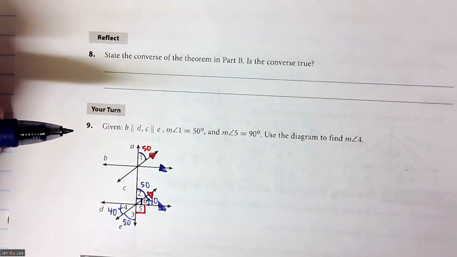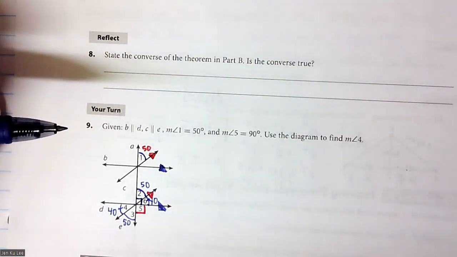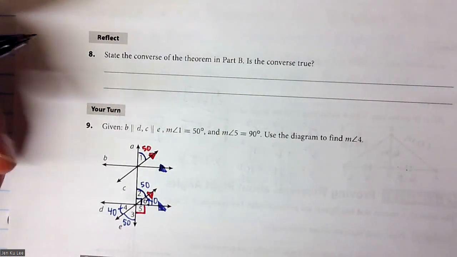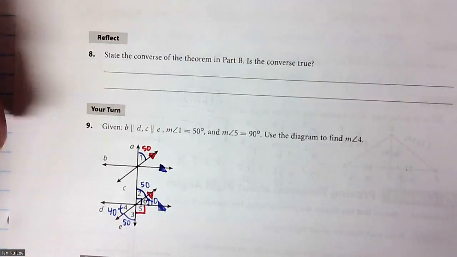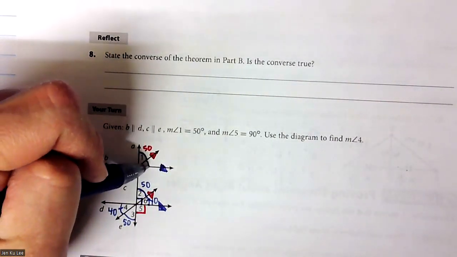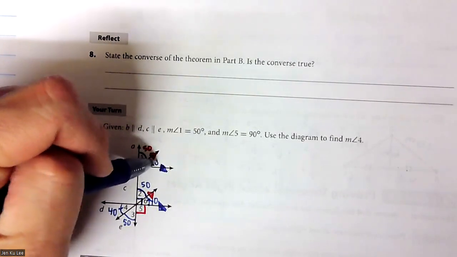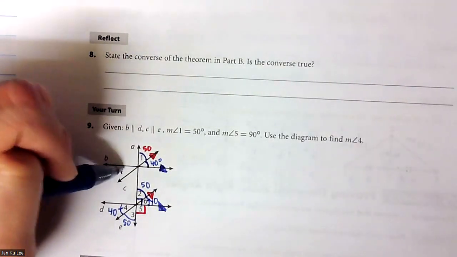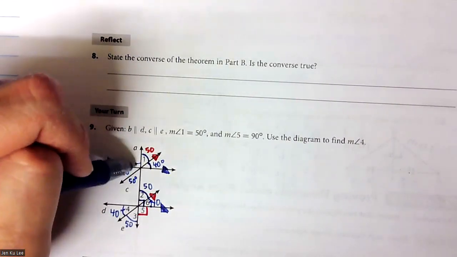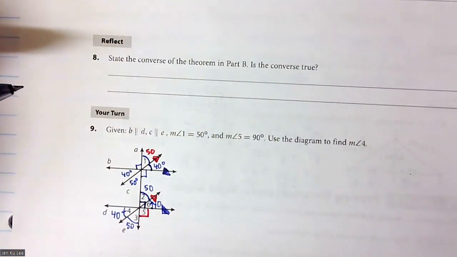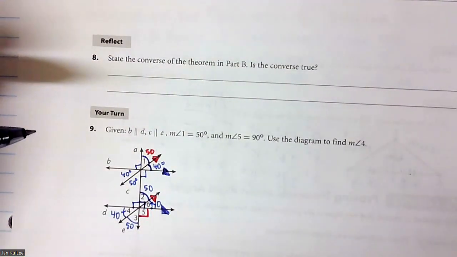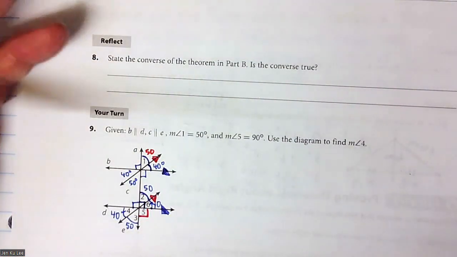Okay? So notice that I've labeled all of the angles that's numbered, right? You can even take it a step further and say, hey, look, this angle here is 40 degrees. This angle here is 40 degrees. This angle here is 50 degrees. These are both 90. And this is 90 as well. Okay, so I've labeled all the angles.